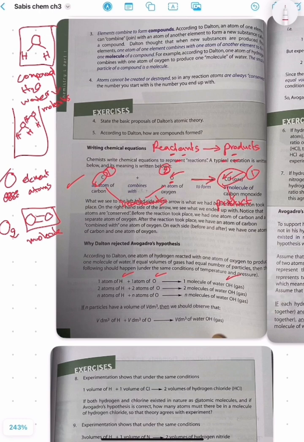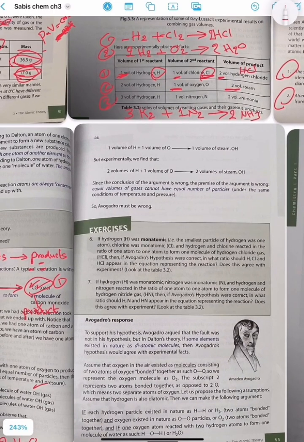So the real thing is that two volumes or two molecules of hydrogen should react with one of oxygen to produce two of water vapor. And this is proven experimentally. If you do the experiment, you'll see that two volumes of hydrogen react with one of oxygen to form two volumes of water, which rejects Avogadro's hypothesis.